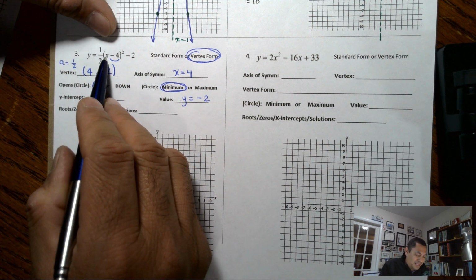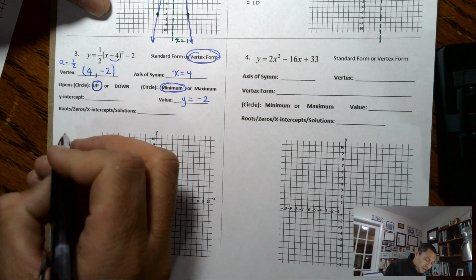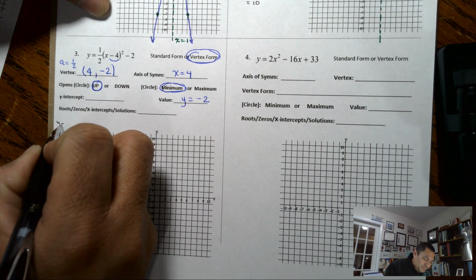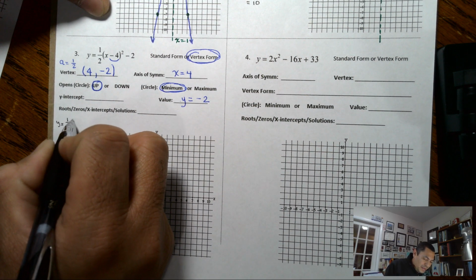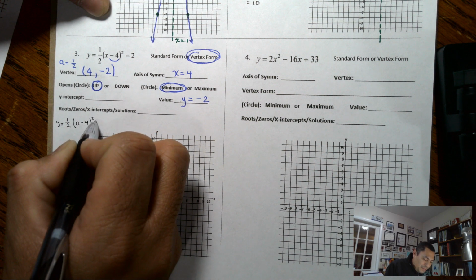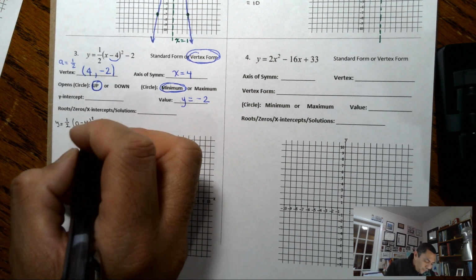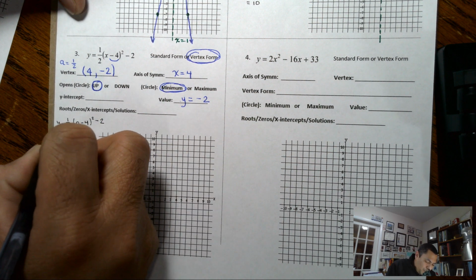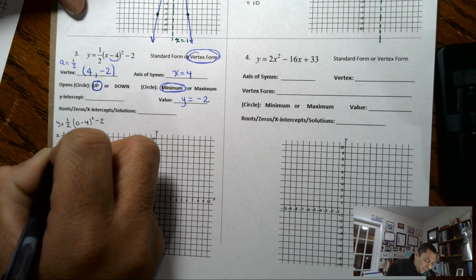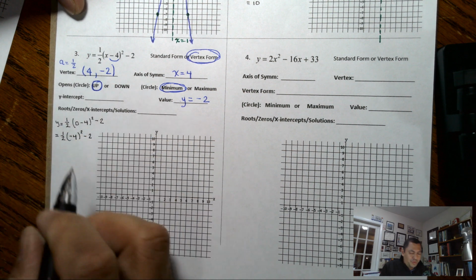What is the y-intercept? We can make x equal to 0. So let's try that one. So I have y equals 1/2 times 0 minus 4 to the second power minus 2. Now 0 minus 4 is negative 4 to the second power minus 2.